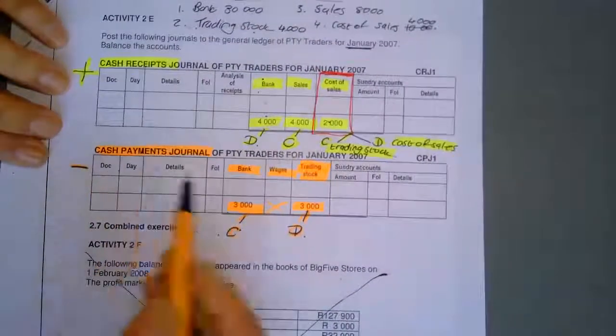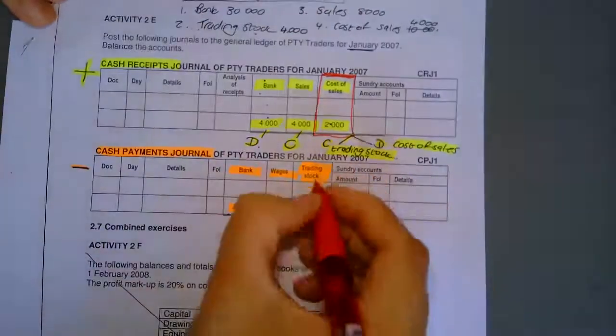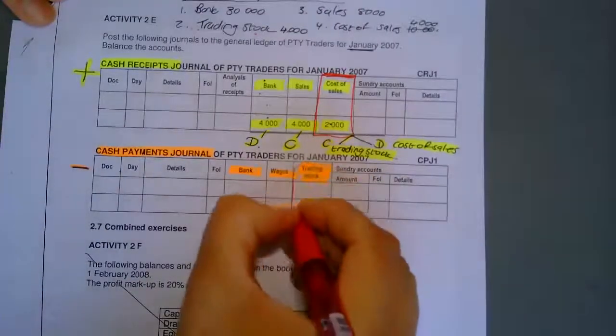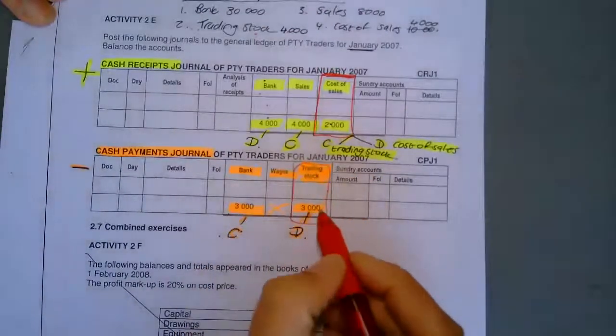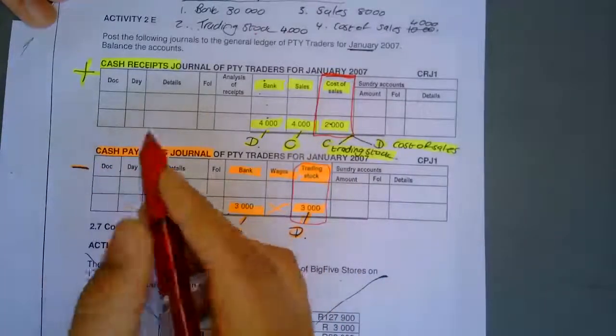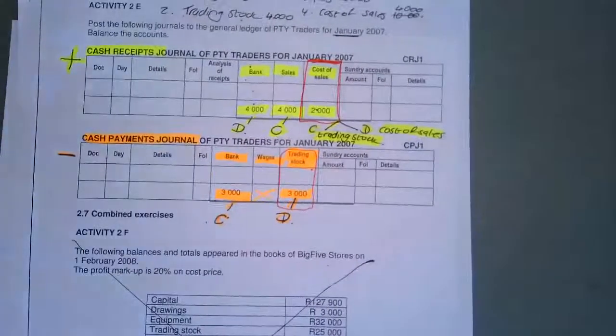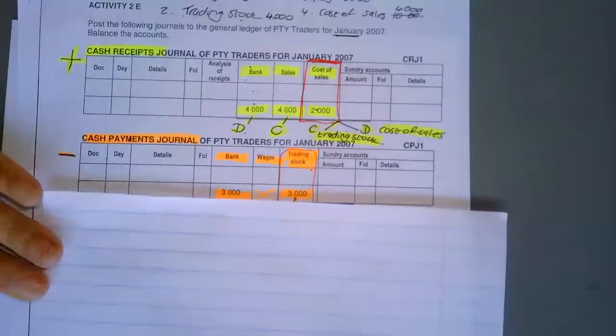In the cash payment journal, you will see there's a trading stock account. This trading stock account is used when you buy trading stock because you're paying for it. Now, if I do a normal T account for buying trading stock, what would it look like?